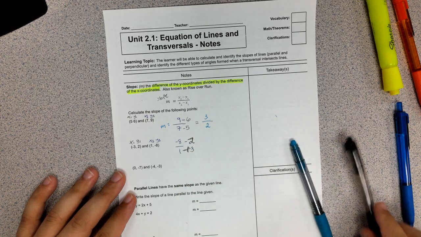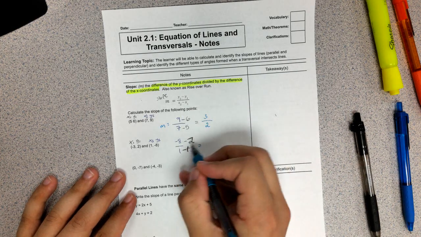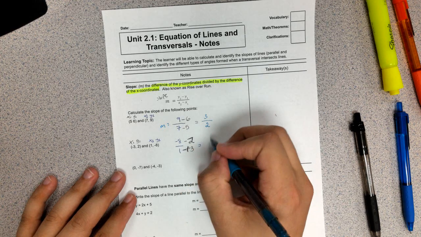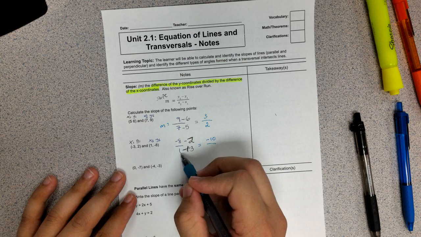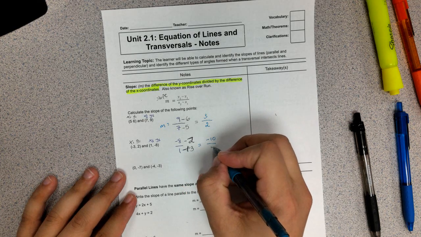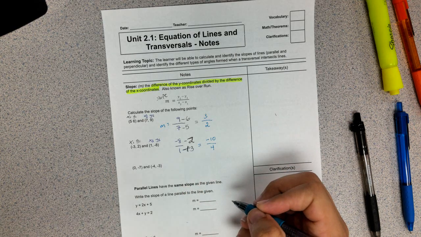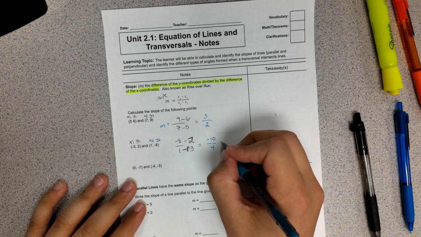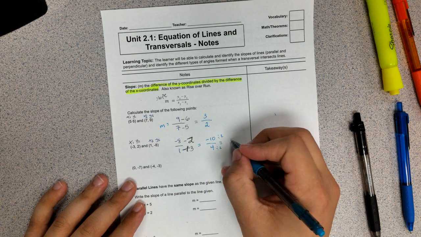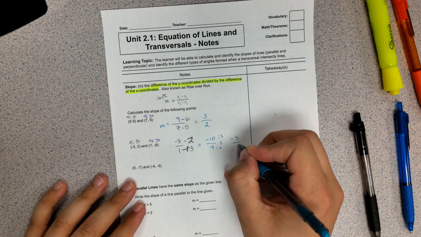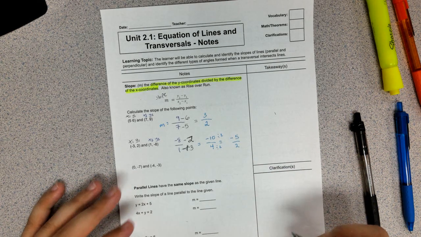Sorry, my handwriting is bad. Okay, so then we have -8 minus 2. Remember, same sign we add, so this is -10 over, and then we have 1 plus 3, which is 4. And so we can simplify this by dividing both the top and bottom by 2. We end up with -5/2 as our slope.